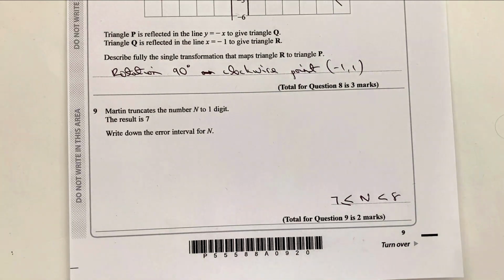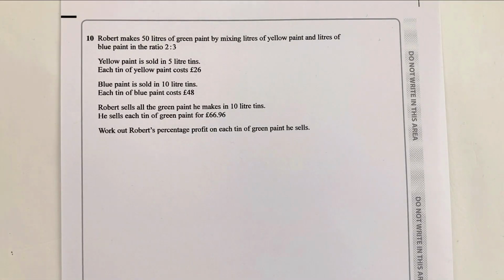Let's move on to question number 10, which is about mixing paint. It seems this particular paper has got paint on the brain, after we did painting a trapezium a little bit earlier in the previous video. Robert makes 50 litres of green paint by mixing yellow and blue in the ratio of 2 to 3.